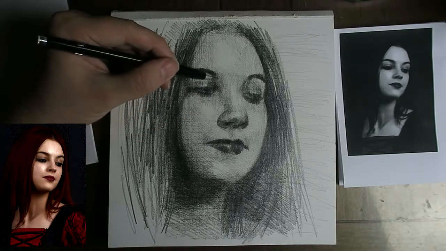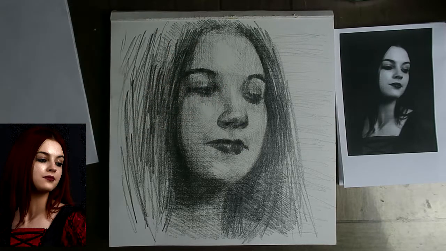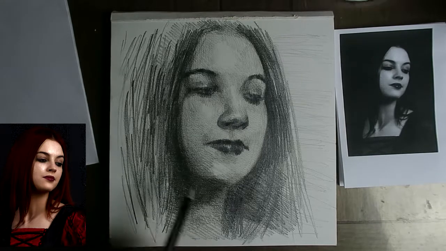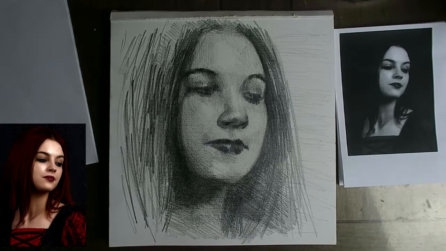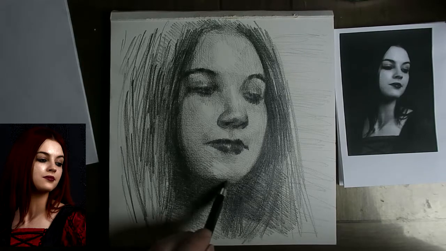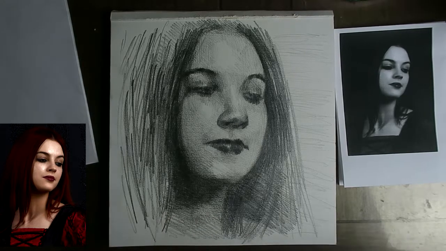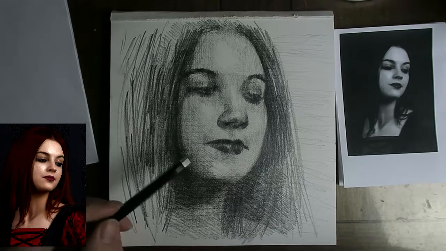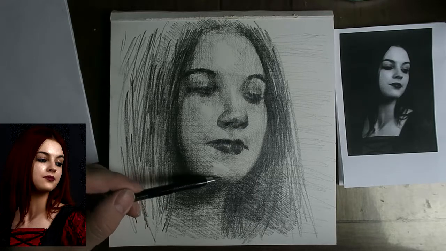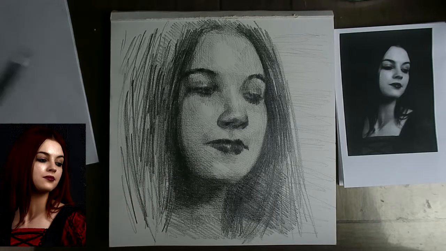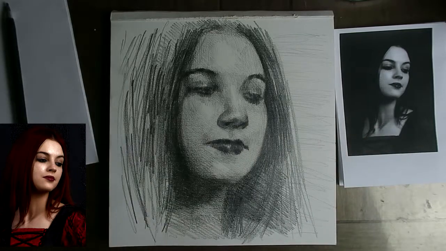I think it's a nice drawing with a nice atmosphere as it is now, so looking at that chin. Oh, this needs some work. But I think I leave it at this.